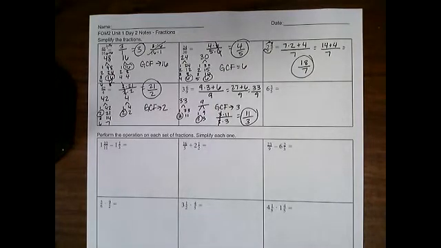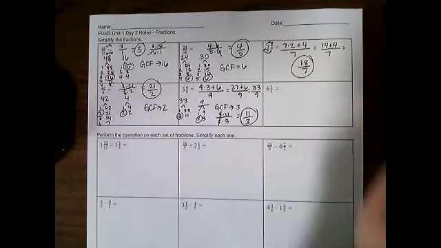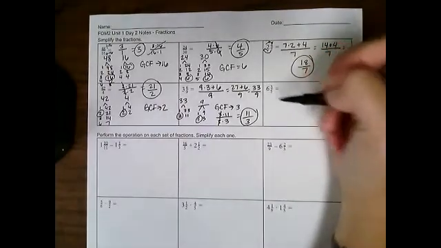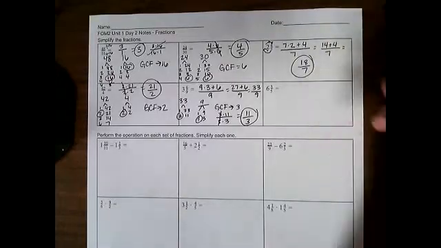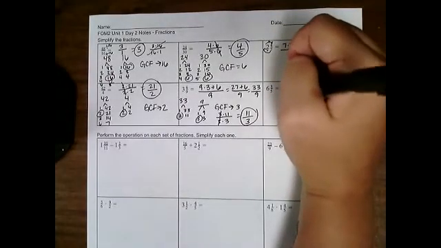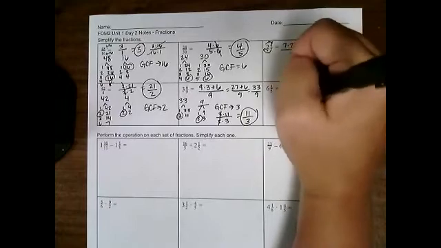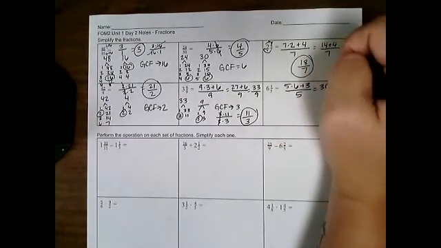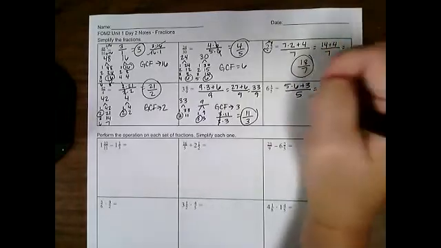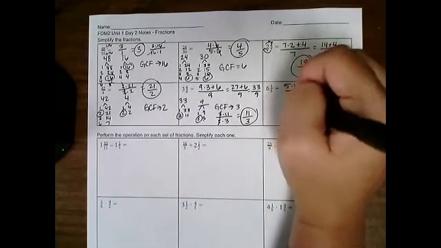And then the last one was converting to an improper fraction and then simplifying if necessary. So again, take your denominator, multiply it by your whole number, and add your numerator and put that all over your denominator. So 5 times 6 plus 3 all over 5. 5 times 6 is 30. 30 plus 3 is 33 over 5.